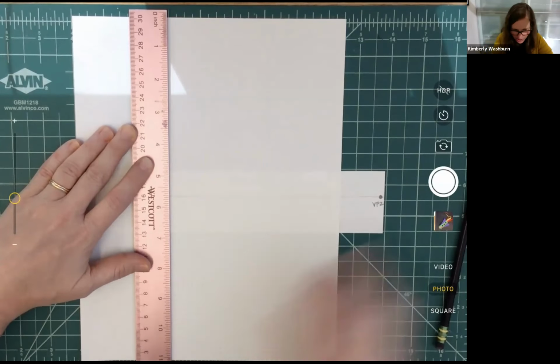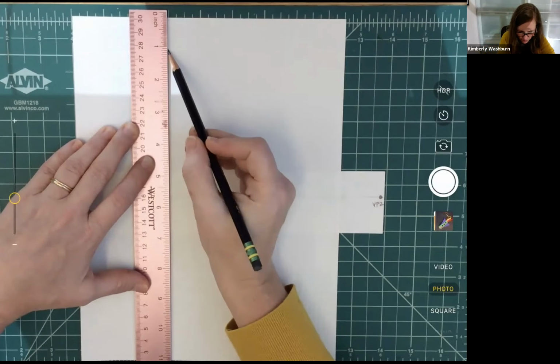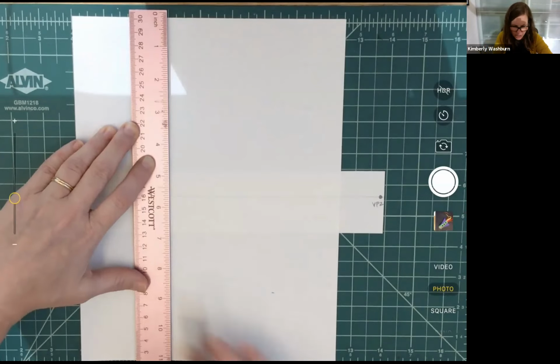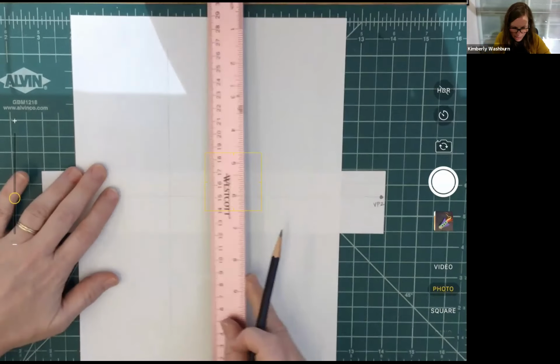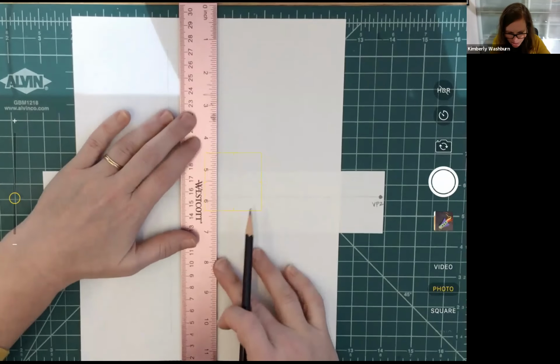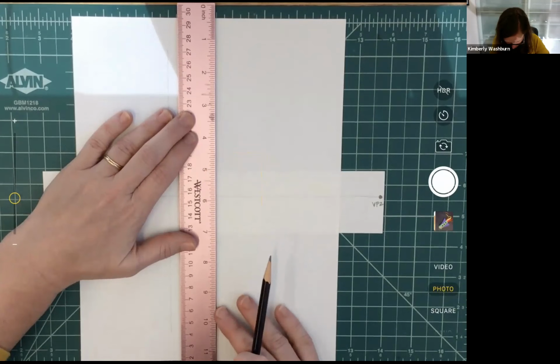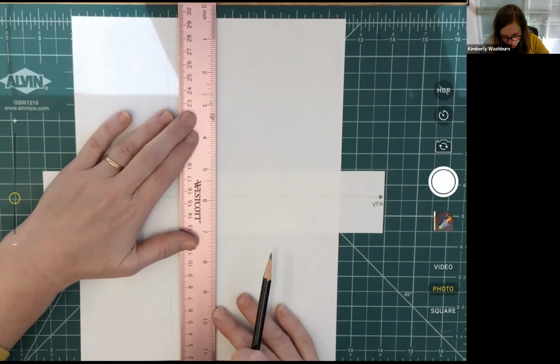And I'm going to put 2 light vertical lines. I'm not going from the very top to the very bottom. I just kind of left some space at the top and at the bottom. But I'm going to put 2 light vertical lines here.